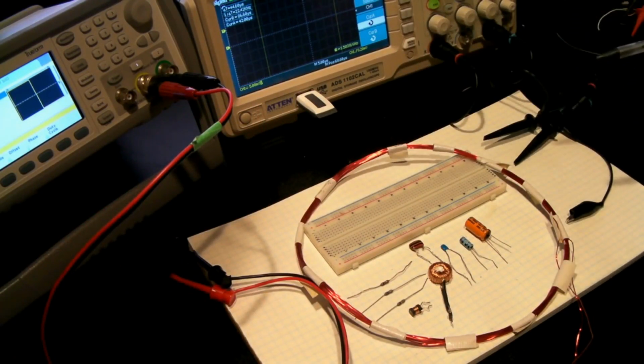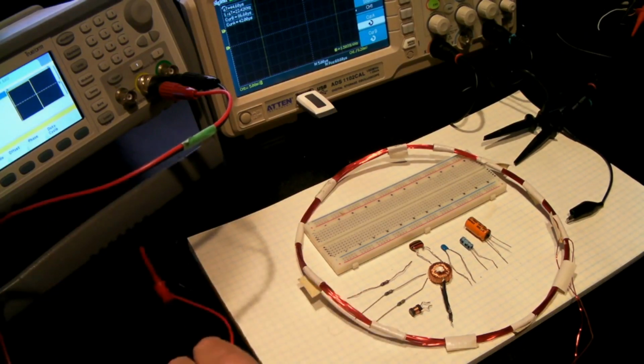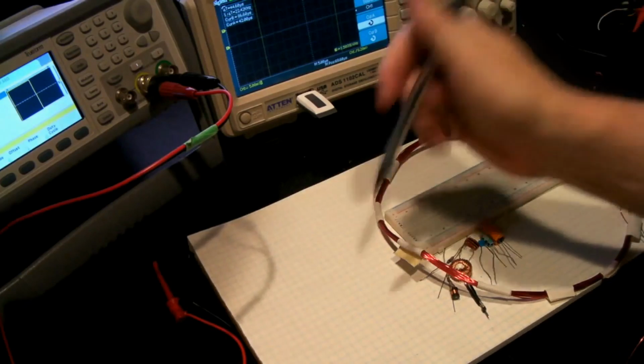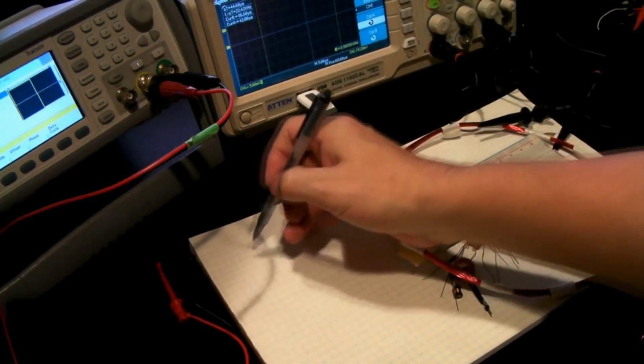The general principle, if I just clear this away for a second, is that if you put a resistor, can we see this? Yes, we can. Good.